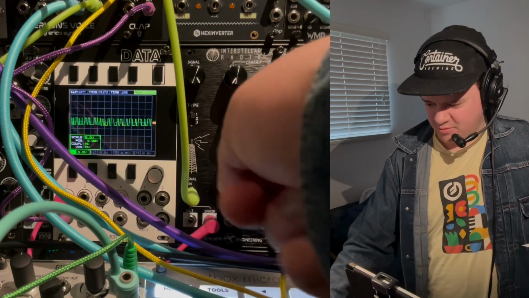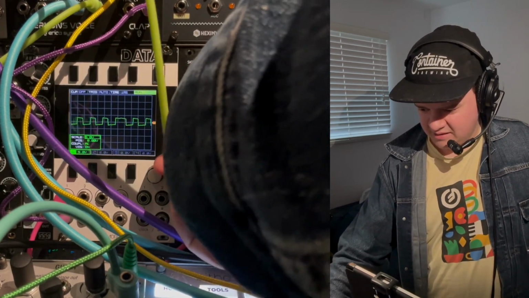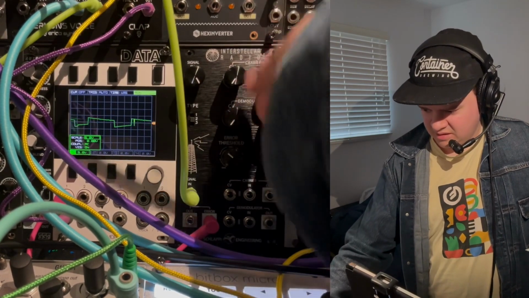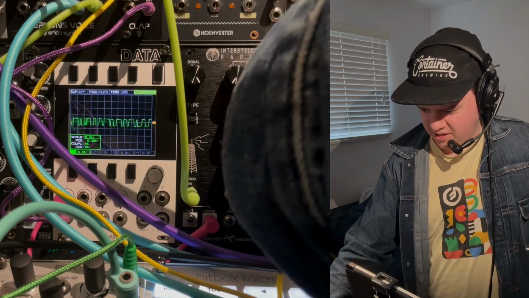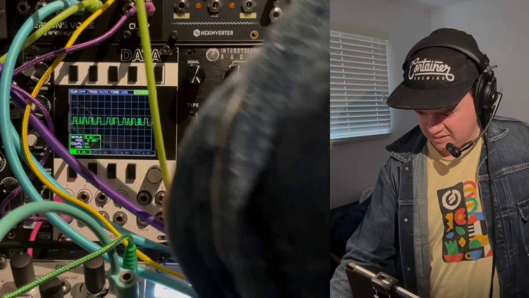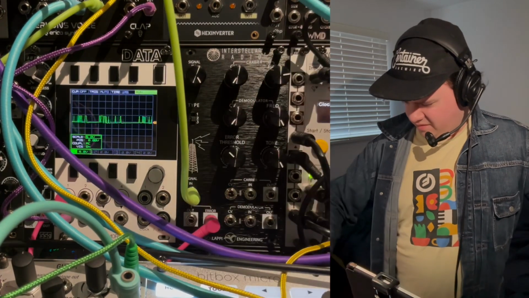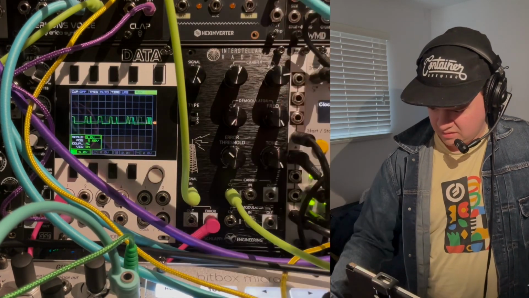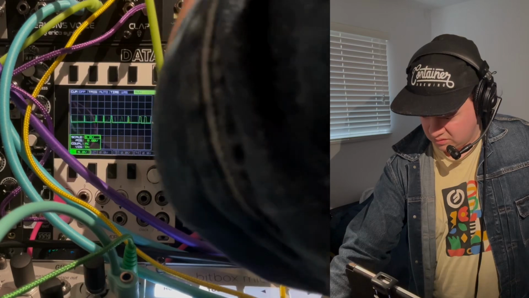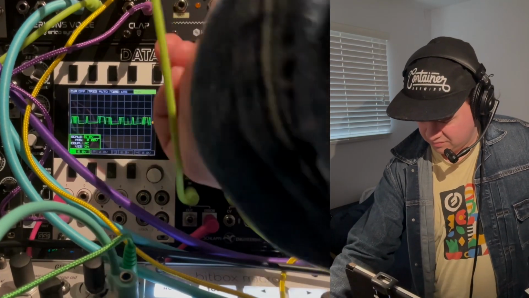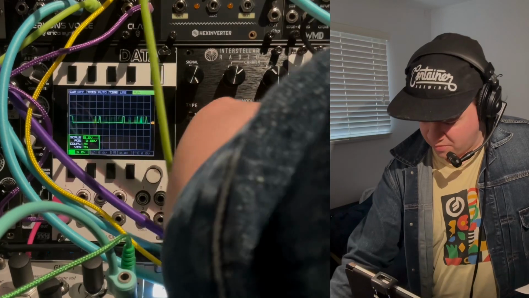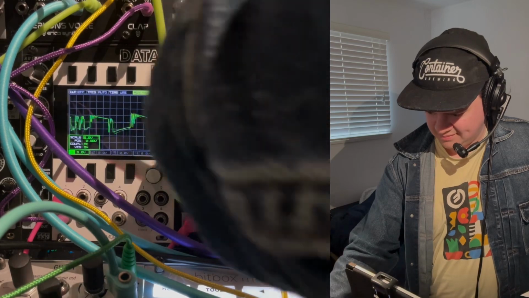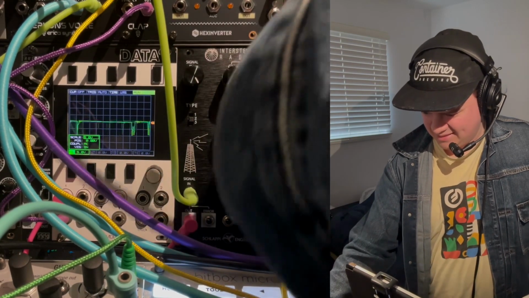Well, they said that would act as a wet-dry mix, but I'm not hearing that. It all sounds extremely wet to me. Let's CV modulate. What happens if we go back to the regular output? Love that.